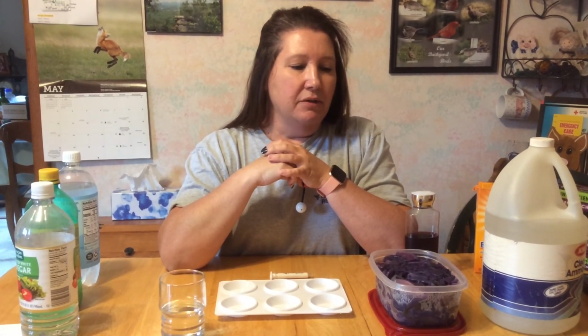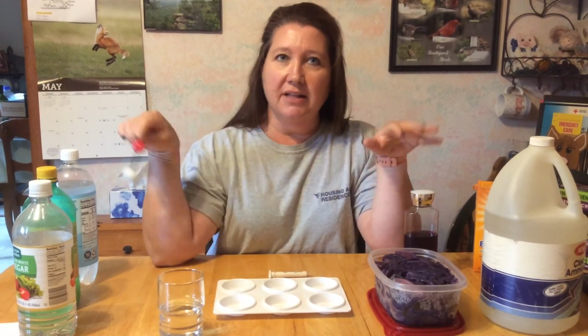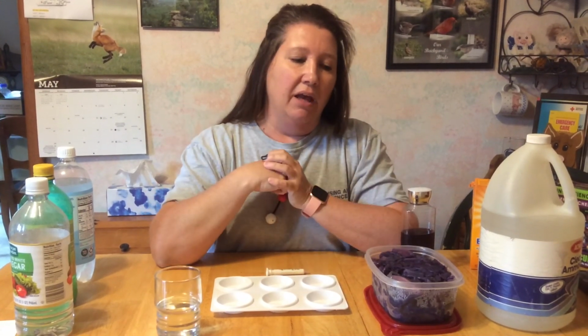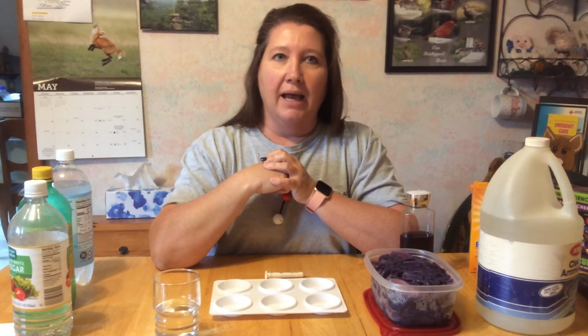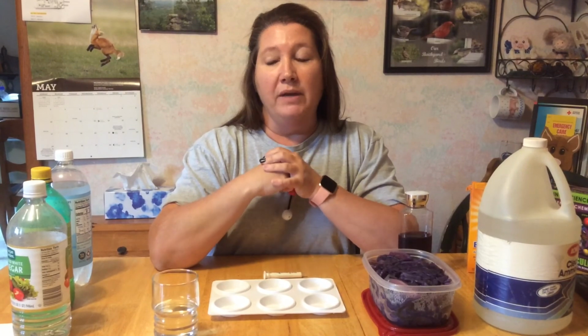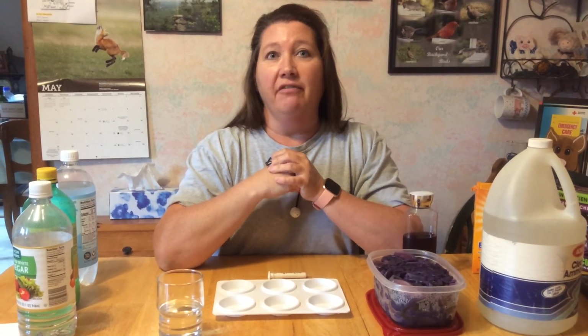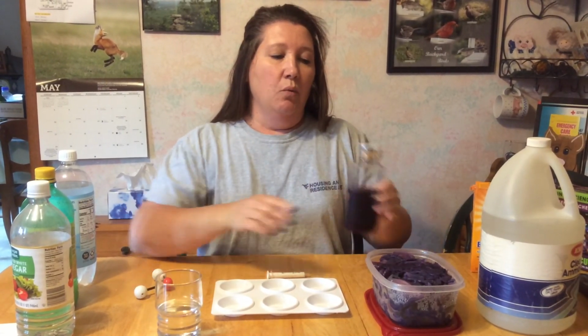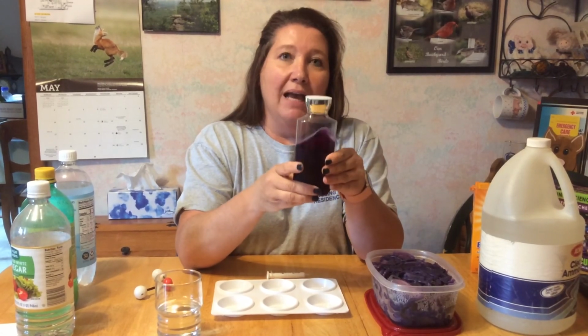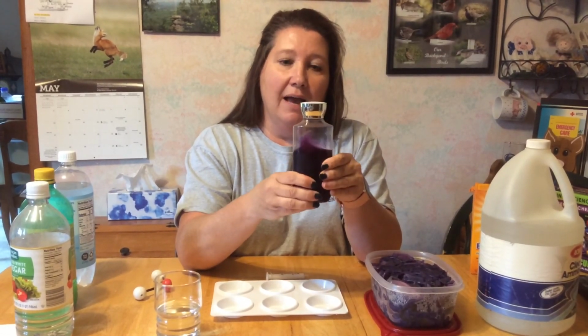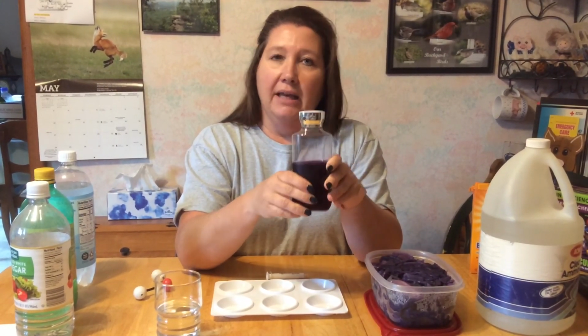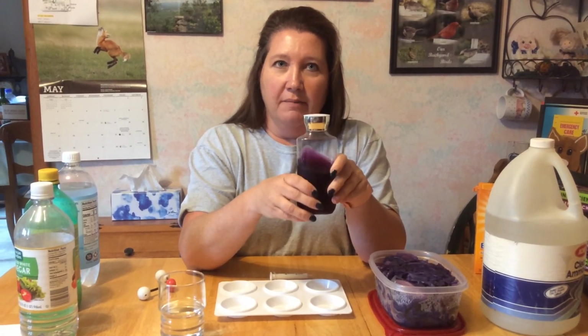So today what we're going to do is test some solutions that I've gathered from the kitchen, and we're going to see whether or not they're an acid or a base. The way we know that is by the changing of the color. So we've got some red cabbage juice. Now the way that I got the red cabbage juice was very easy. You cannot buy red cabbage juice in the store. You have to make it yourself.